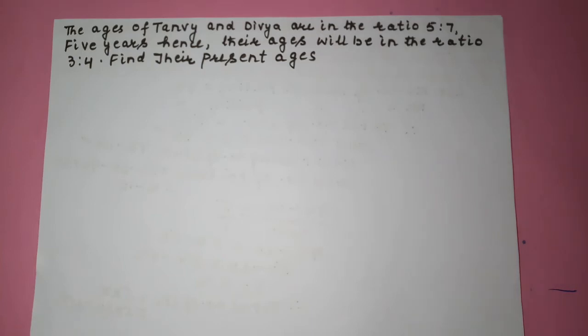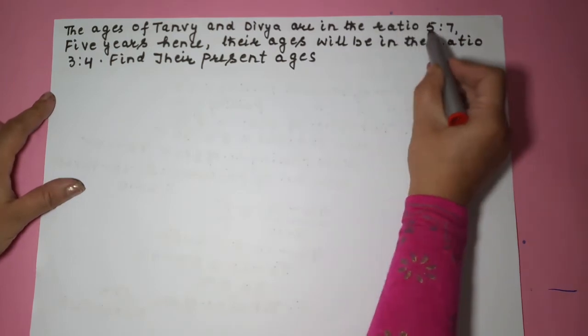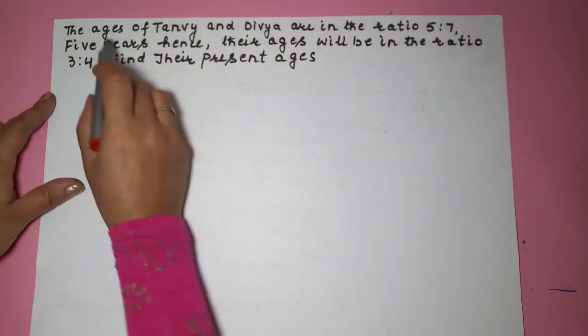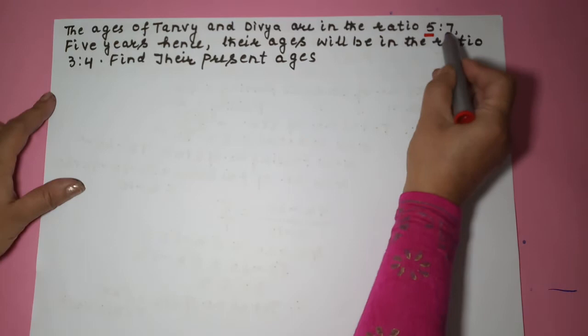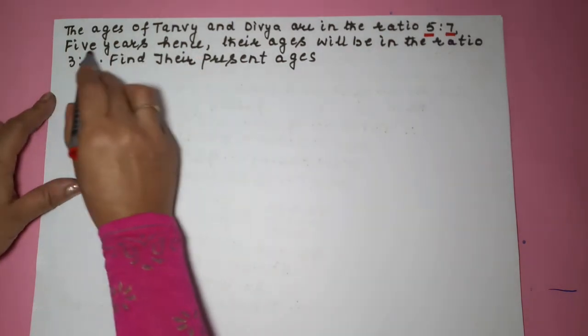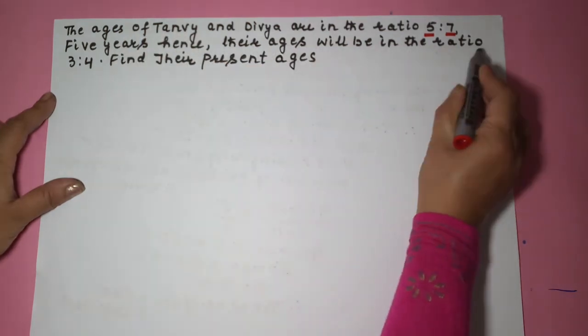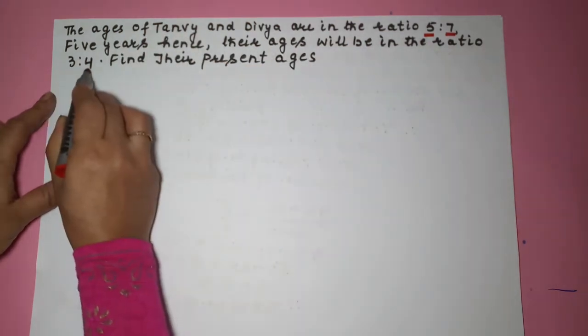Now, in this video, we will solve some age-related problems in the ratio. The ages of Tanvi and Divya are in the ratio 5:7, which means that these are their present ages, right? 5 years hence means after 5 years, their ages will be in the ratio 3:4.